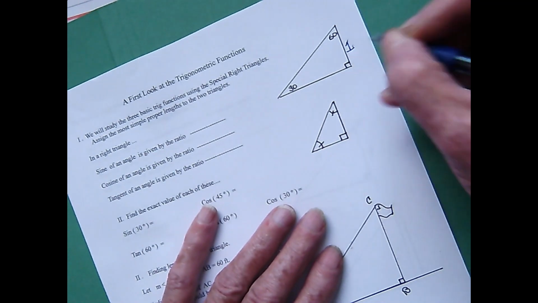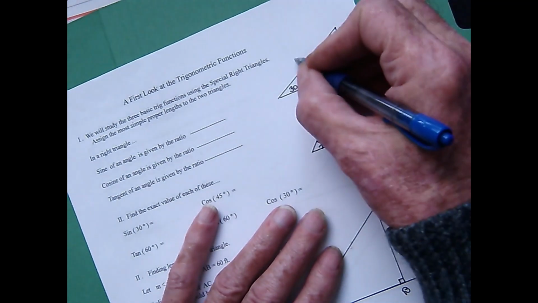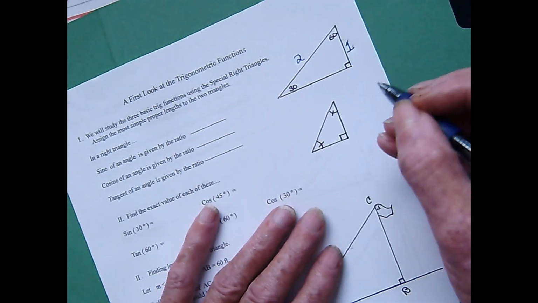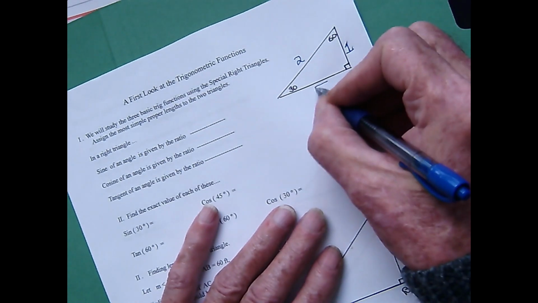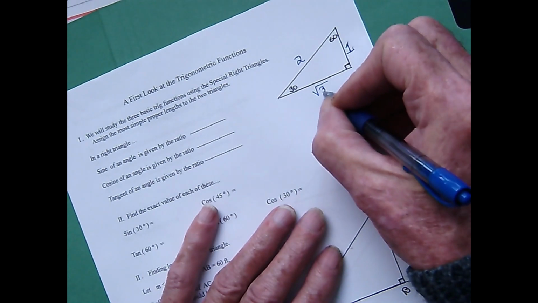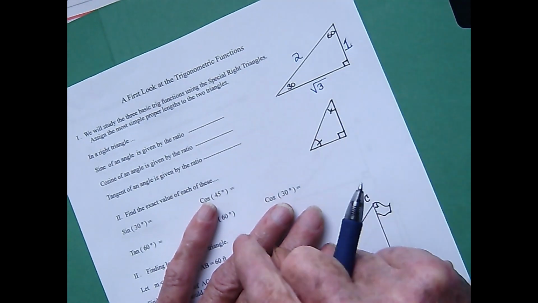For some interesting reasons I've shown you, the hypotenuse would have to be 2. Use the Pythagorean theorem, it turns out the longer leg is the square root of 3. And those are ratios that you just got to remember.